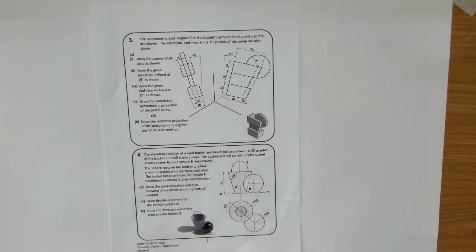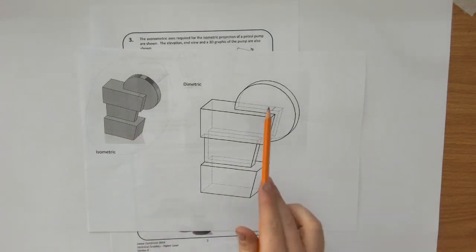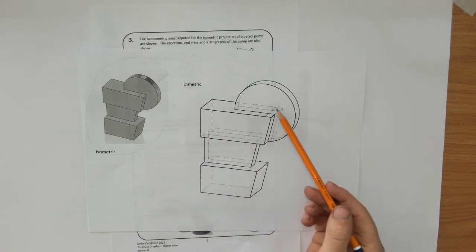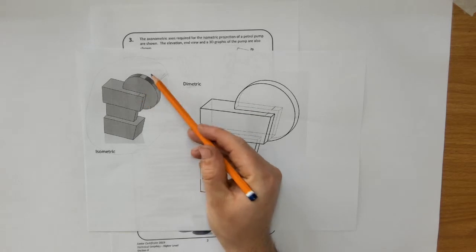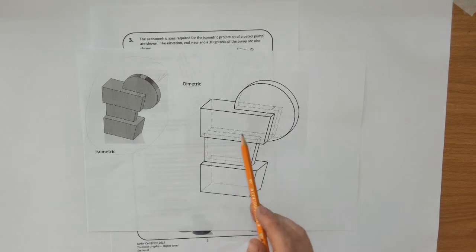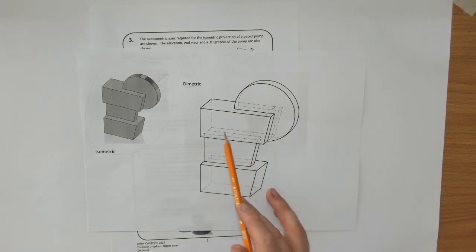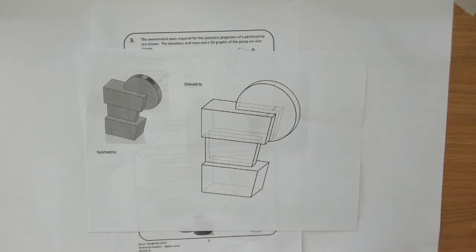Okay, so I've done a 3D model here for you. That's an isometric. This is something called dimetric. You don't need to know what that word means. And I've incorporated hidden detail to show you that the distance either side of the cylindrical disc is equal. Just so you know, you don't include hidden detail in 3D normally. I've just done it to help you guys understand.